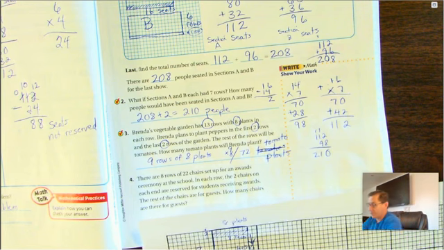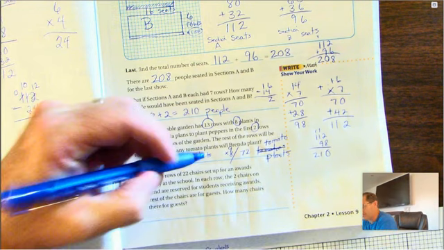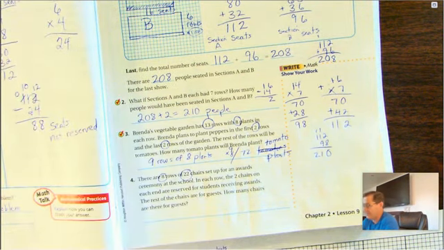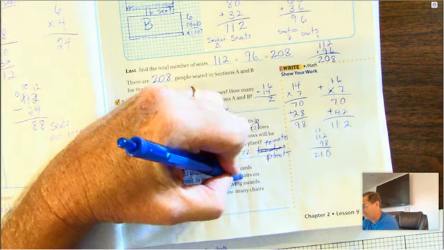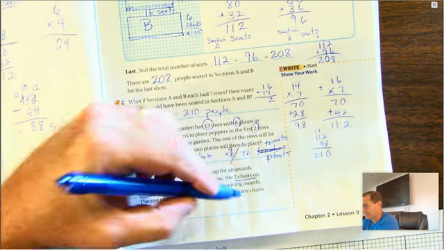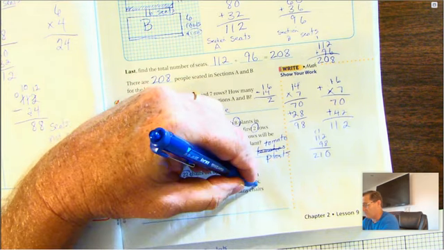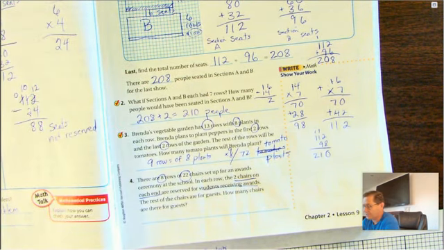All right, number 4. There are 8 rows of 22 chairs set up for an award ceremony at the school. In each row, the 2 chairs on each end are reserved for students receiving awards. The rest of the chairs are for guests. How many chairs are there for guests?